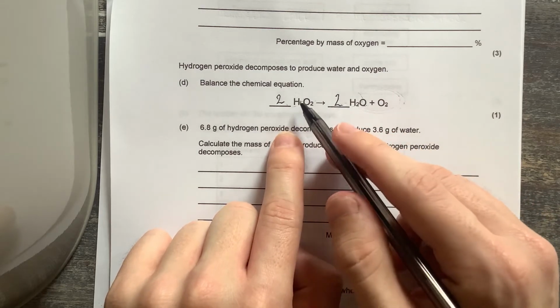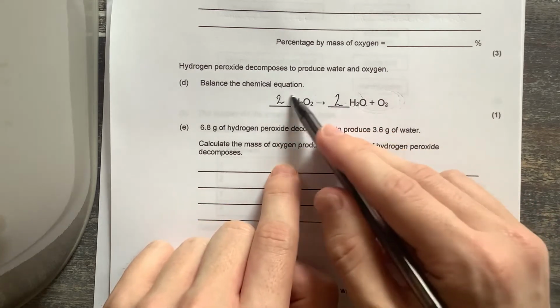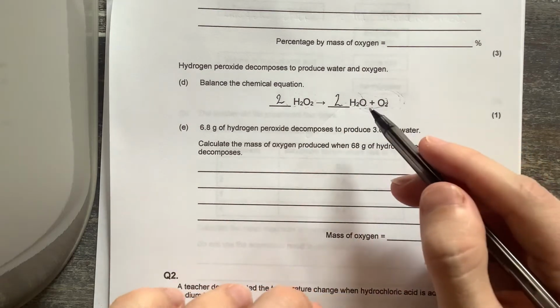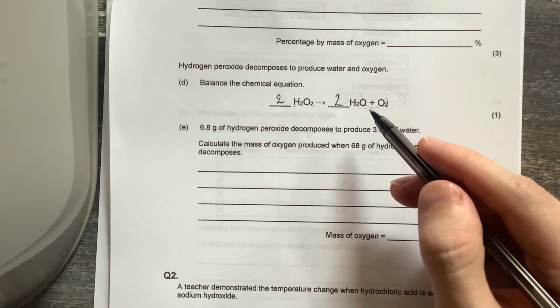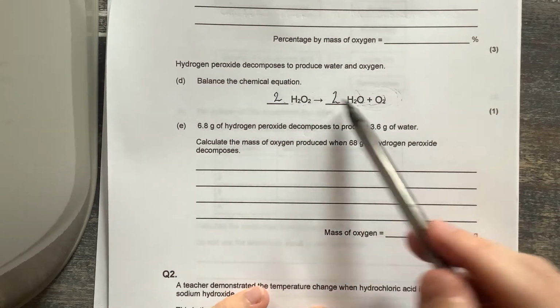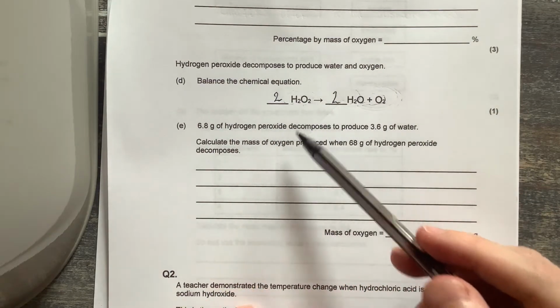So you've got to make sure that the number of atoms on the left is always the same as the number of atoms on the right. If you still need help with any balanced equations, ask your science teacher to go over it with you. If in doubt, sometimes it's a 2 and a 2 that works as well, but that's just a risk.